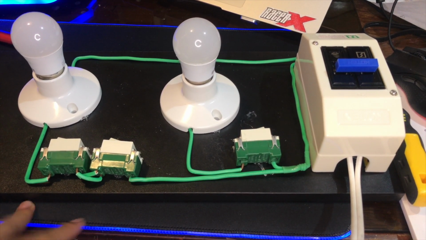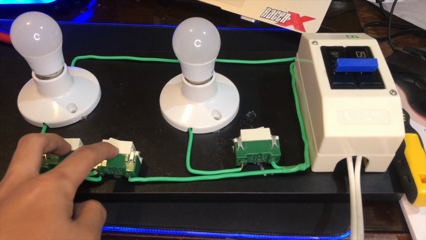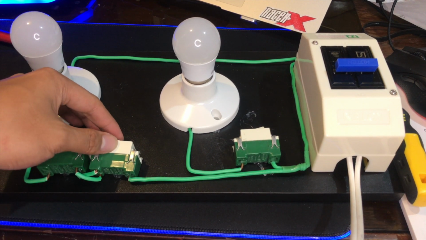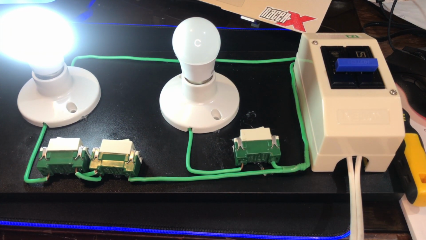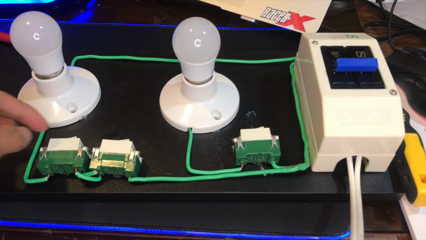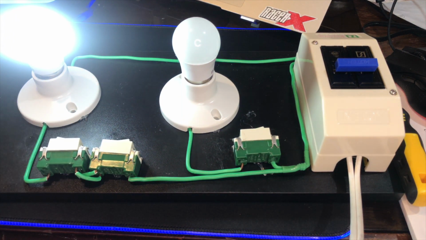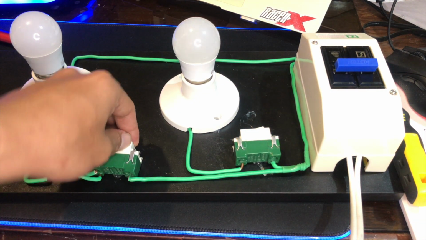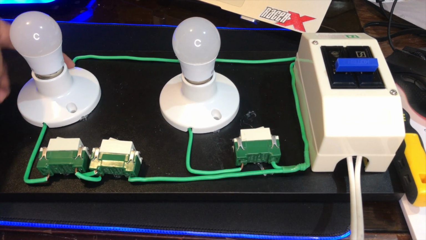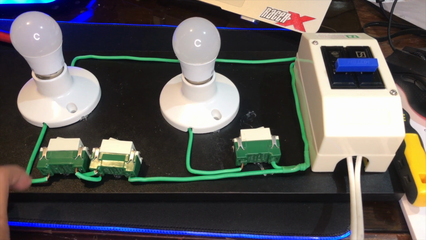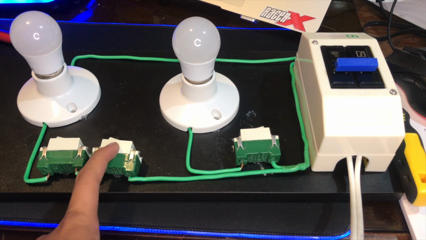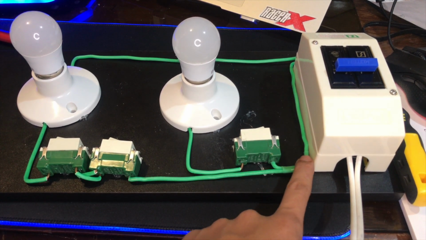Here we have the one lamp controlled by two switches. If I turn this on from this switch, I can turn off the light from this switch and vice versa. On and then off. So from the source to the lamp, from the lamp to the switch, to the other switch, and from this switch back to the source.